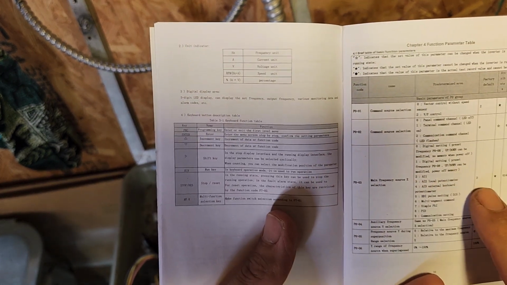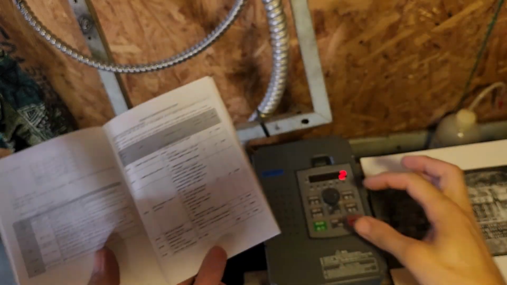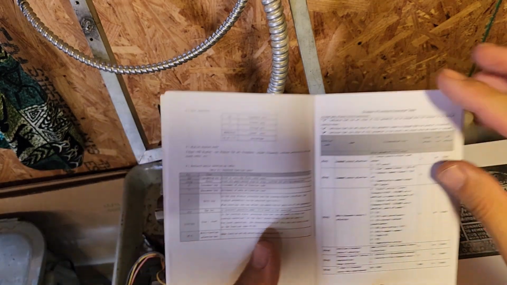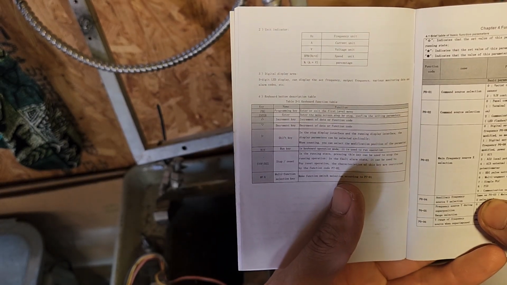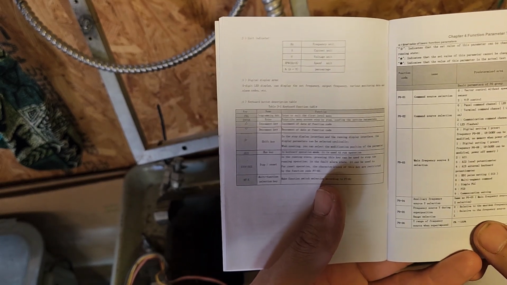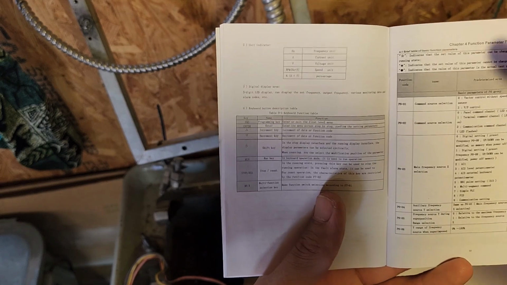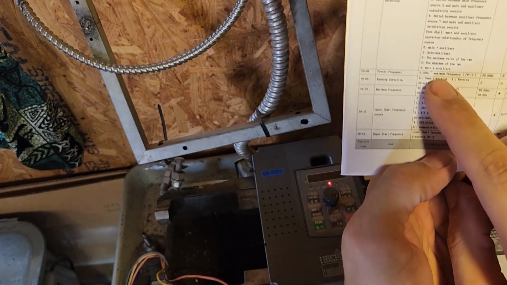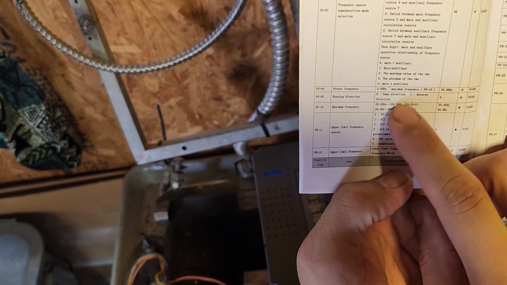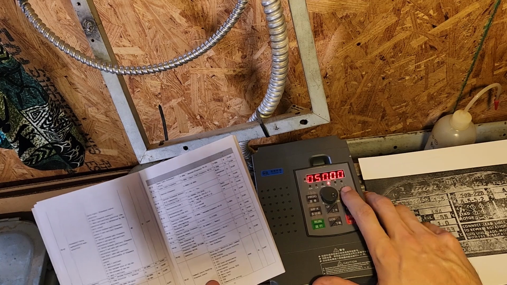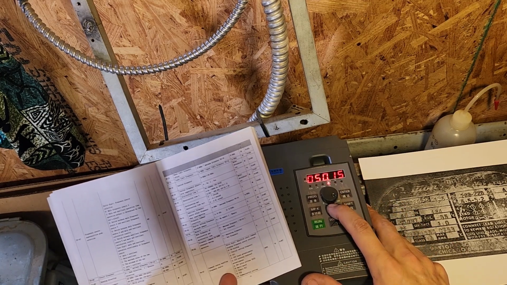Main frequency source selection is set to 3, which is the local potentiometer. That's this guy here. Same as P003 frequency source selection, so that's saying it's going to go off that potentiometer. We're going to leave these two the same. Preset frequency. So it's saying that P10 is the maximum frequency, so that's the one we need to change. We want to change that to 60.